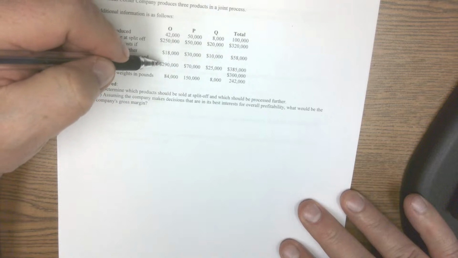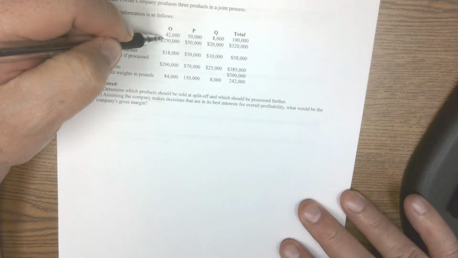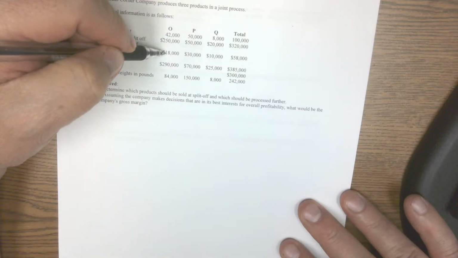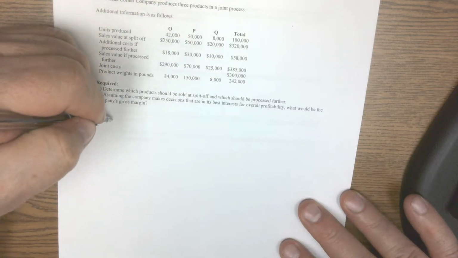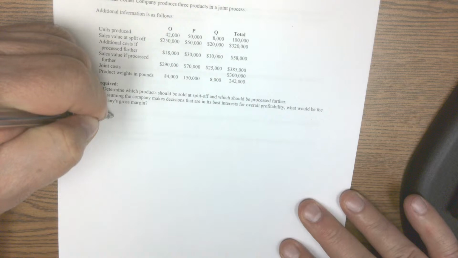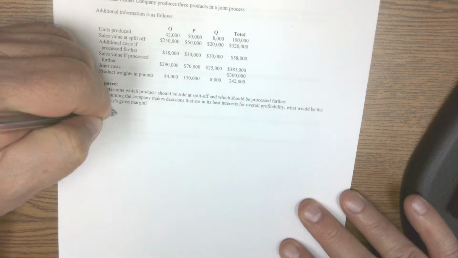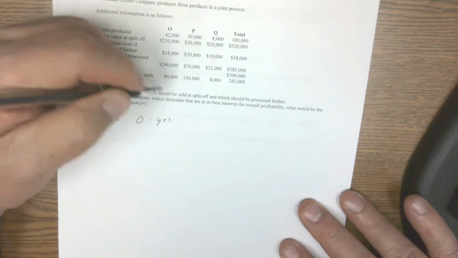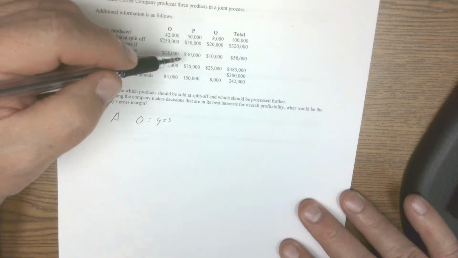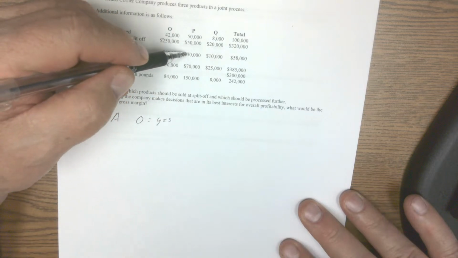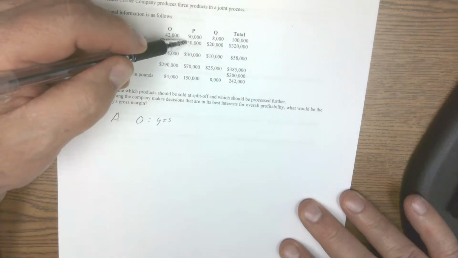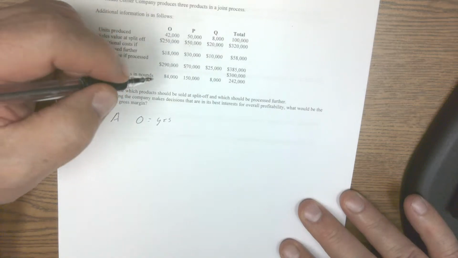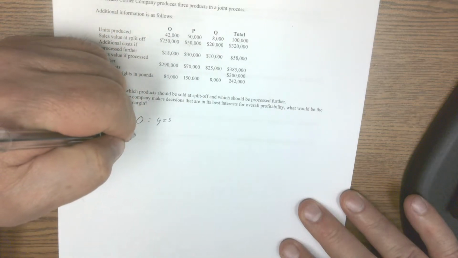So 290 minus 250, our marginal revenue is 40,000 minus 18. So A is which product should be processed further. So O is yes, process further. P, 70 minus 50 is 20,000 marginal revenue, 30,000 to process further.